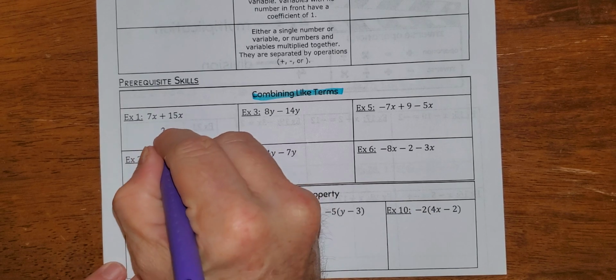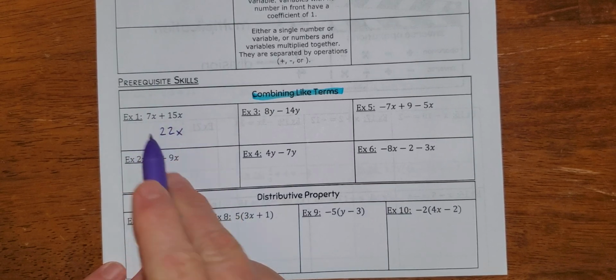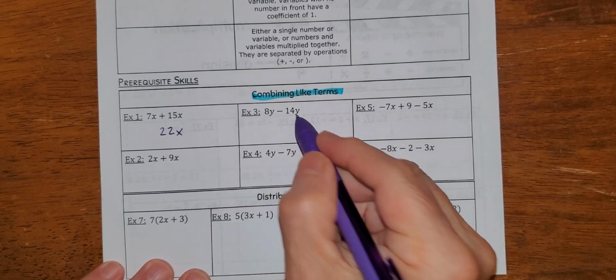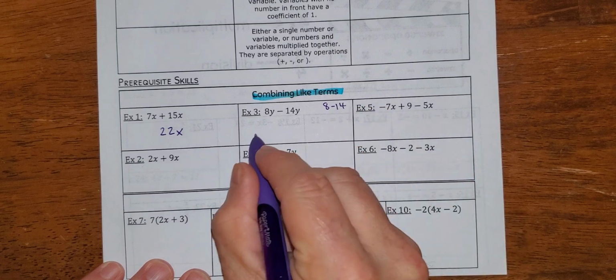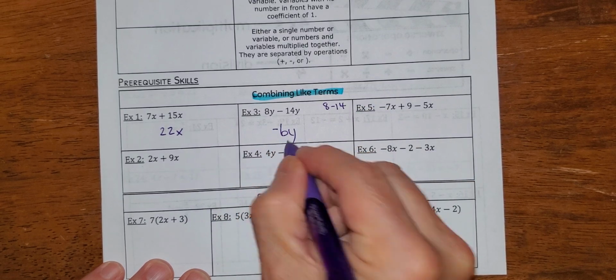7x plus 15x is 22x. They're like terms. They both have an x, so you can add them. This one, 8y minus 14. So in your calculator, you'd say 8 minus 14, and you would get negative 6y.